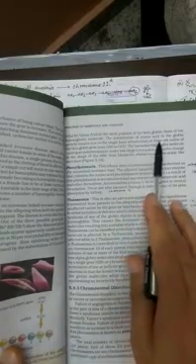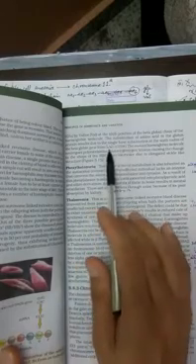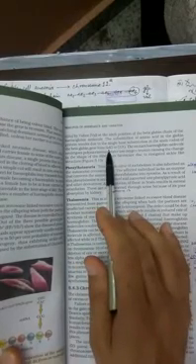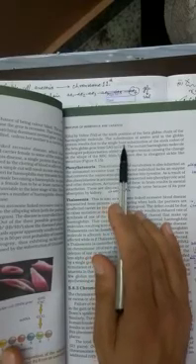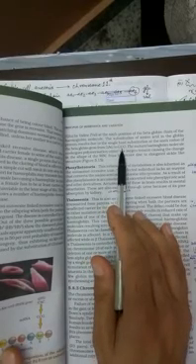The substitution of amino acid is due to the single base substitution of the 6th codon of the beta gene from GAG to GUG. Actually, there is a mistake here. This is not for the gene, this is for mRNA. The mRNA which carries the information is GAG, which is now replaced by GUG, because U is not present in genes, U is present in RNA.